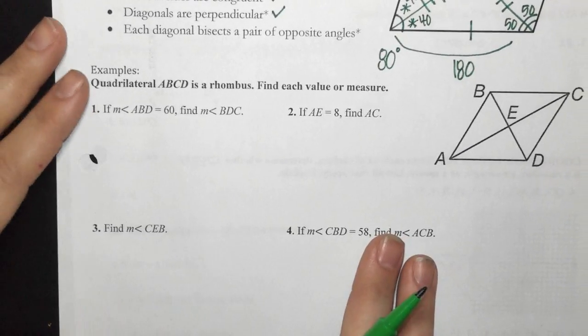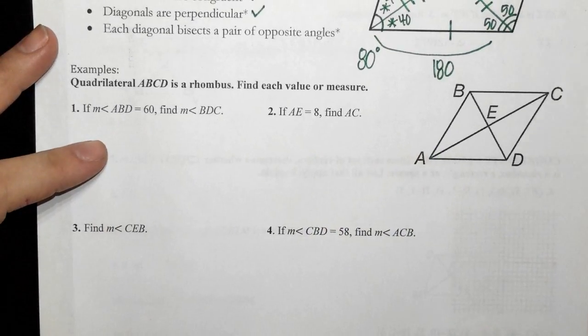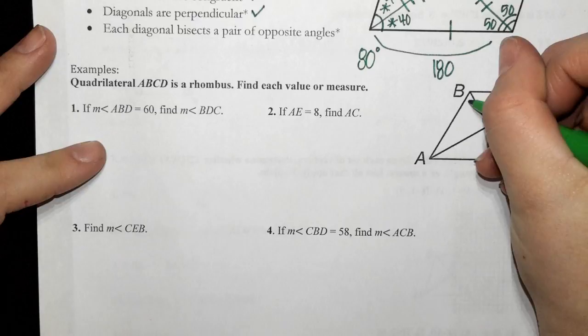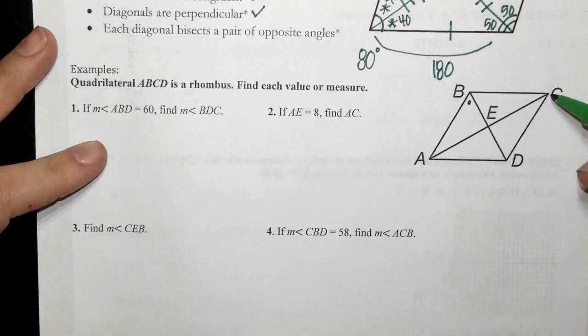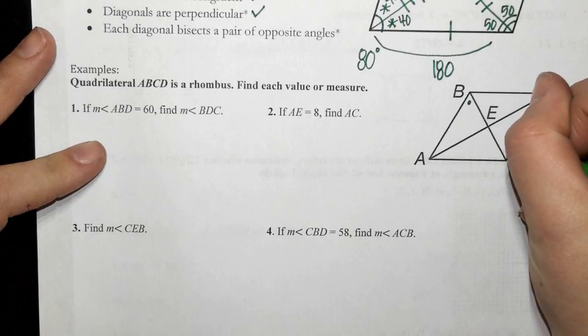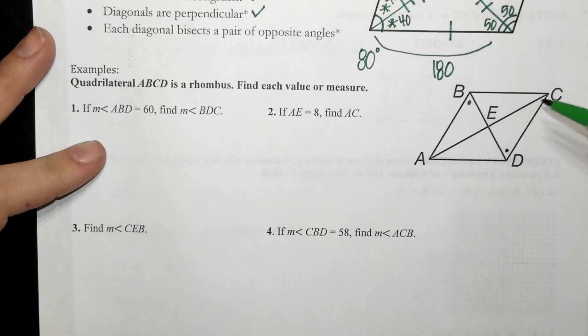Okay? So, now let's go over some examples. Number 1. If the measure of ABD is 60, well, that's this one right here. That's 60 degrees. Find BDC. Well, if that one's 60, what's this one? Do you see why? First of all, aren't they alternate interior? Yeah. Okay, good.